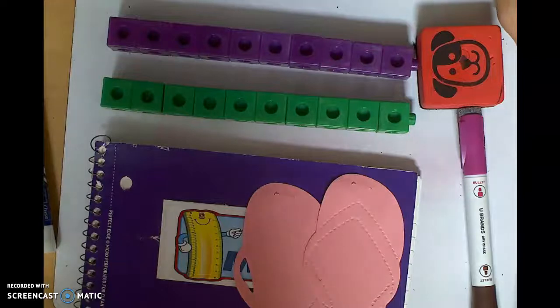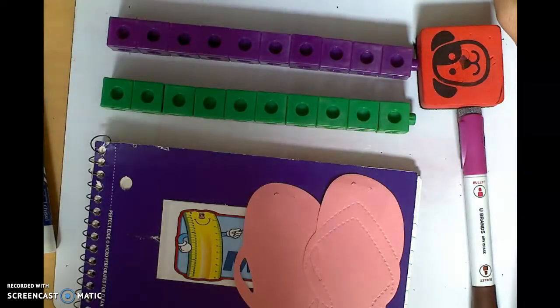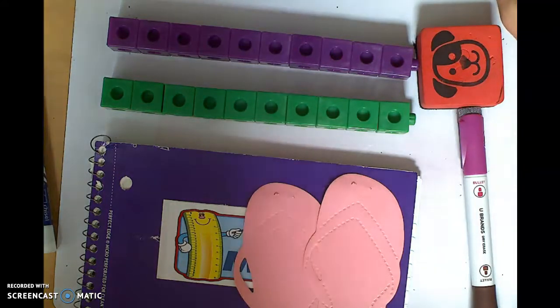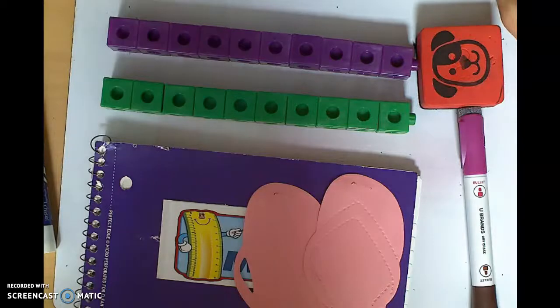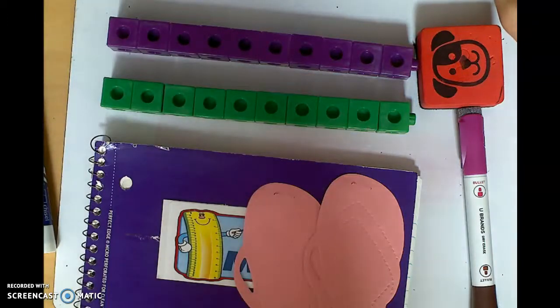Hi, first grade friends. Today we are going to be talking about another strategy, and it's called add in any order. So here are the materials that you need to find so that we can start our lesson. I have my cubes, I have my dry erase board, my marker, and my eraser. I have my math journal with 2 flip-flop shoes. If you're a boy, they're blue. If you're a girl, they're pink. So find all those materials.